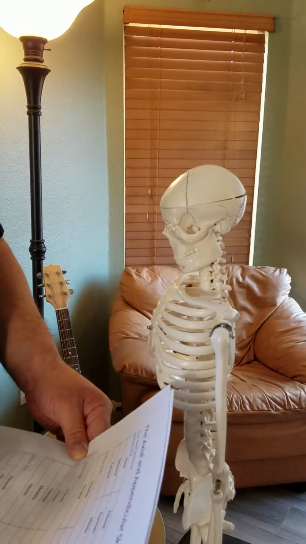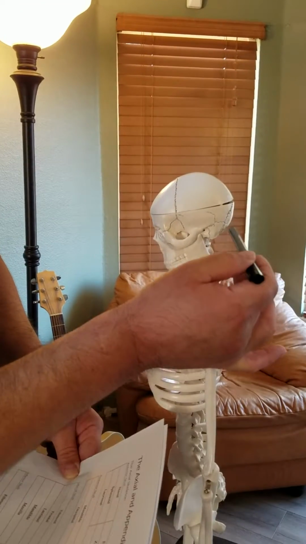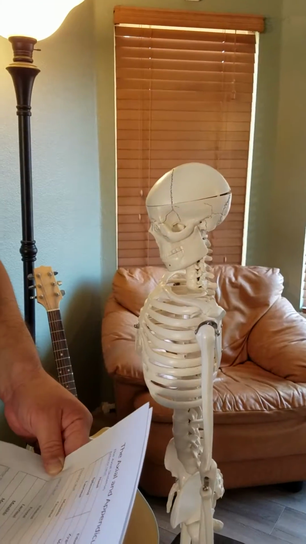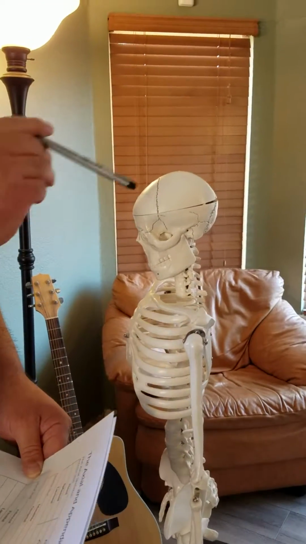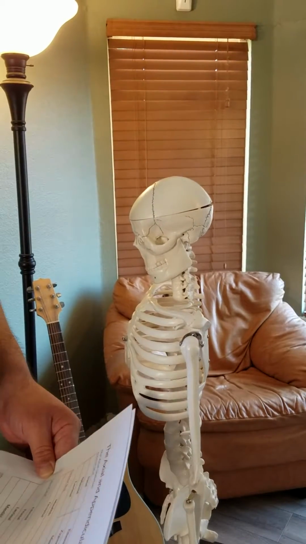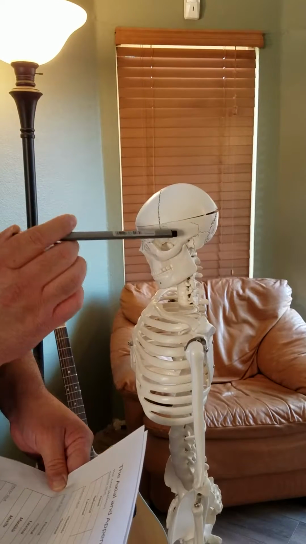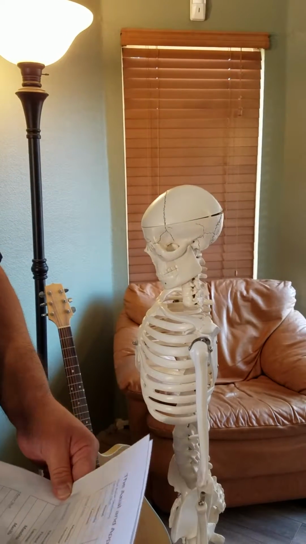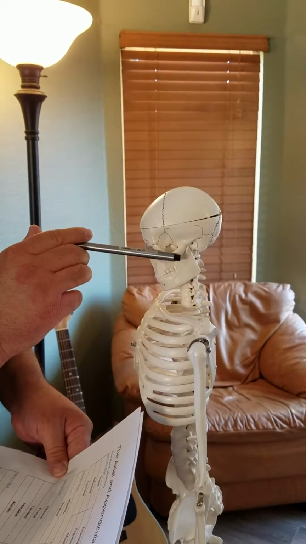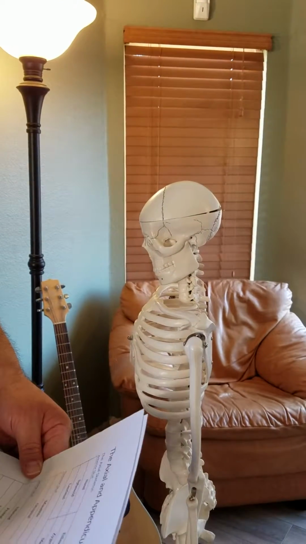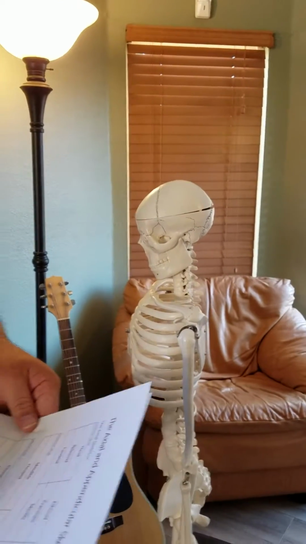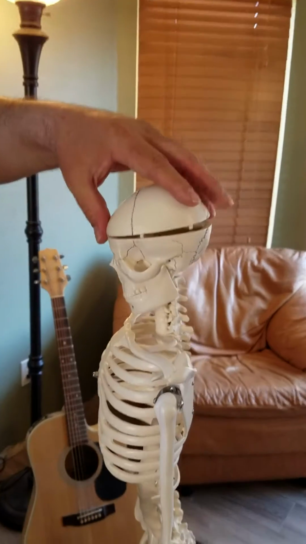We have your occipital. Your occipital is right here. We're going to have your parietal. This is your parietal. Temporal bone. And your zygomatic. So you can clearly see your zygomatic right there. Those will be your lateral skull. Let's do inferior skull. Inferior skull, let's open this little guy up right here.